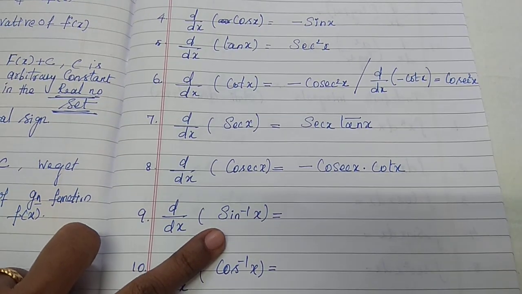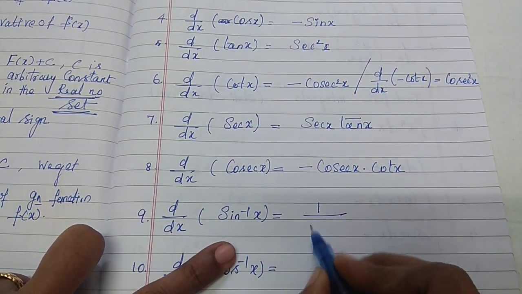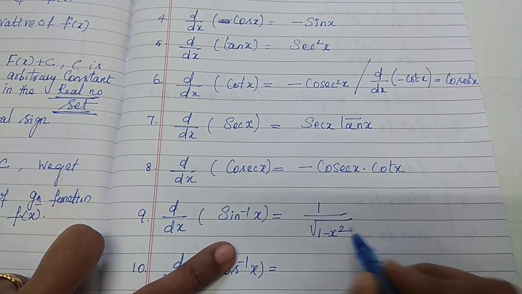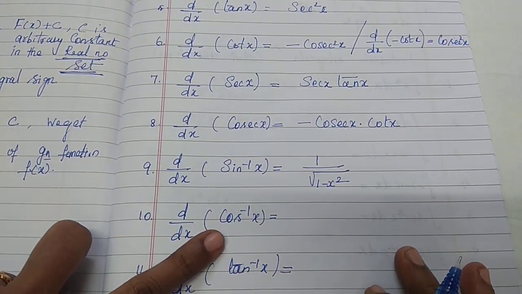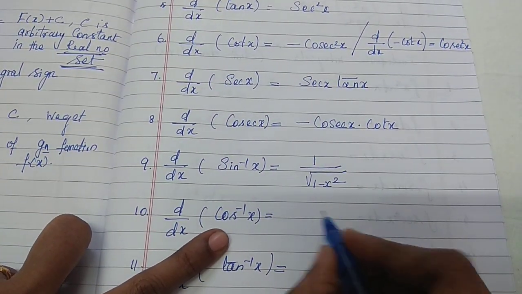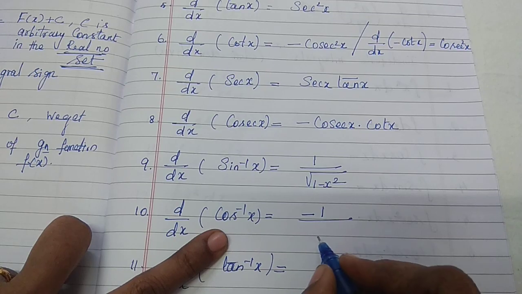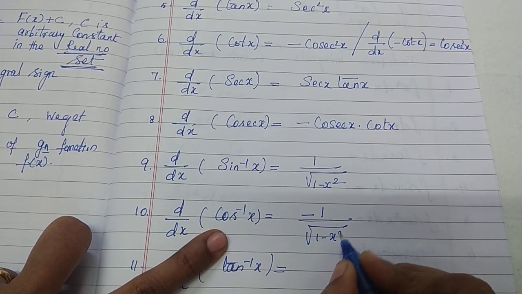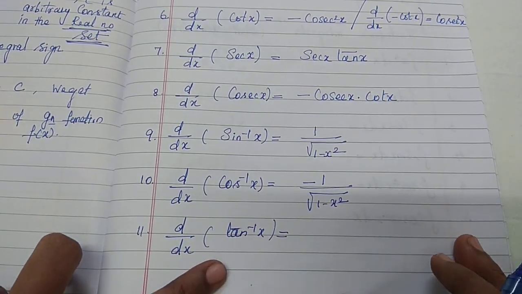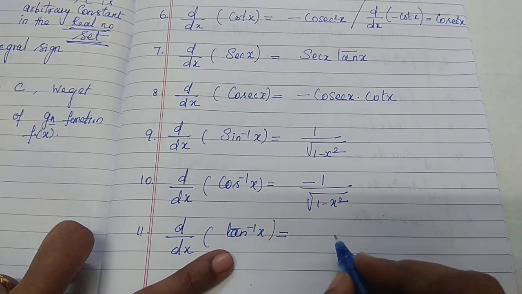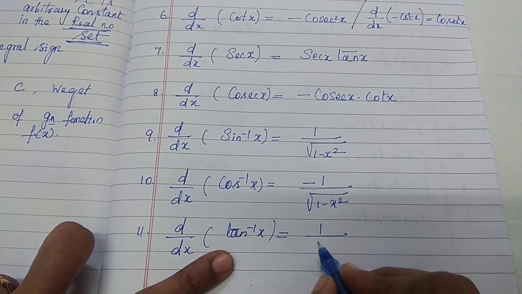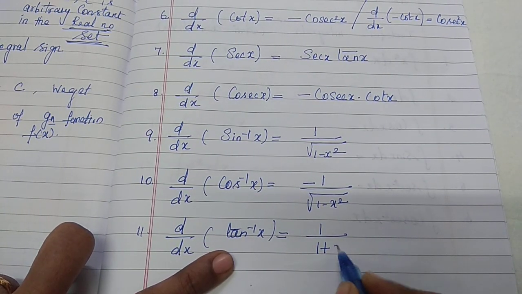Derivative of sin inverse x is 1 by root of 1 minus x square. Derivative of cos inverse x is minus 1 by root of 1 minus x square. Derivative of tan inverse x is 1 by 1 plus x square.